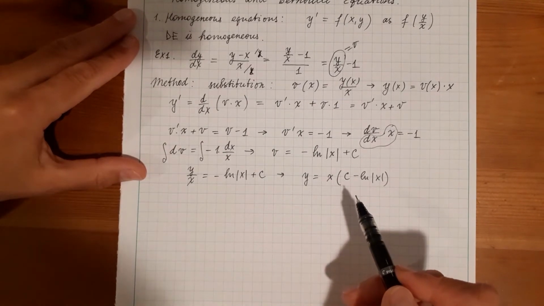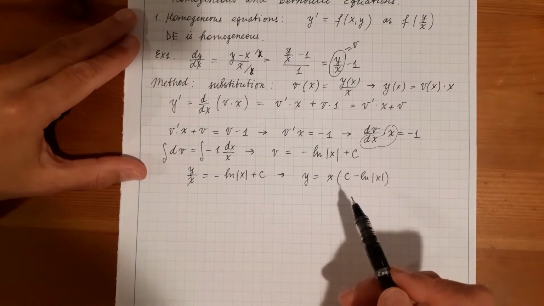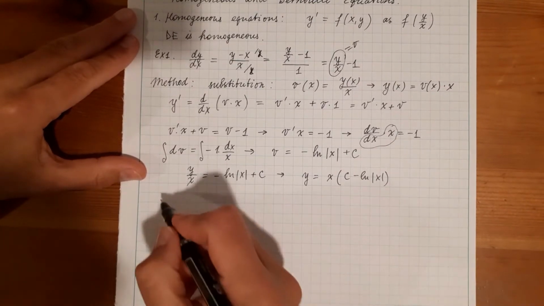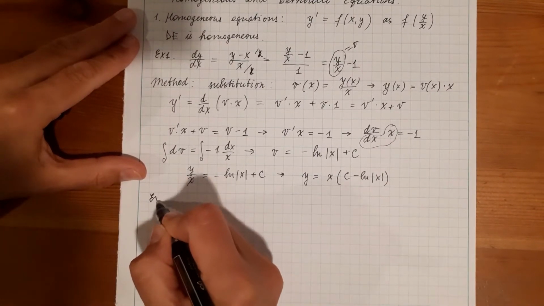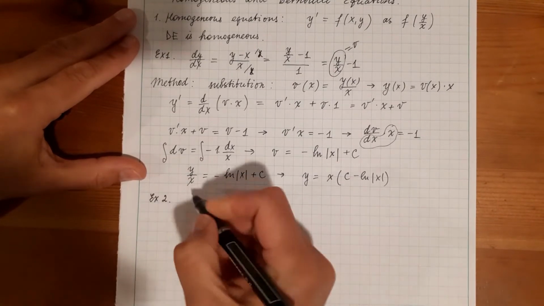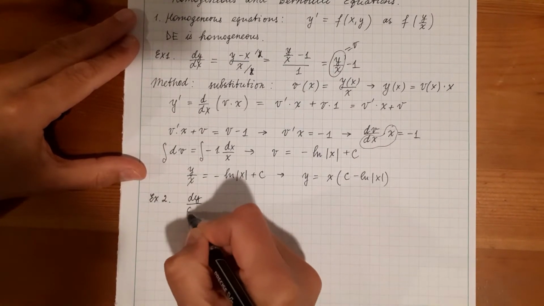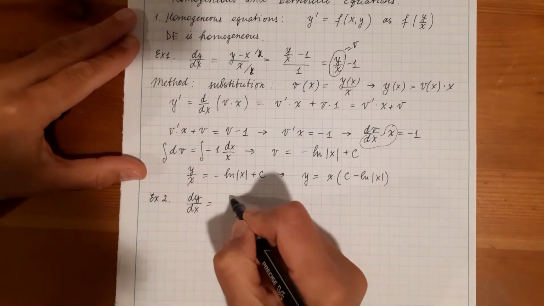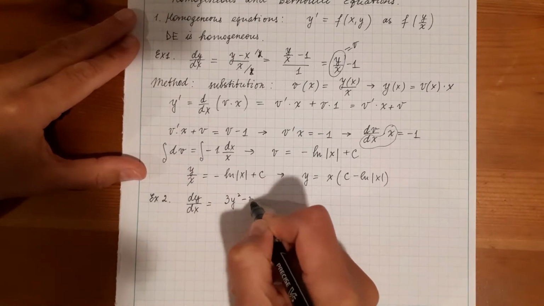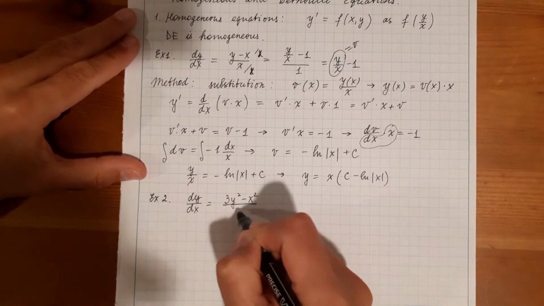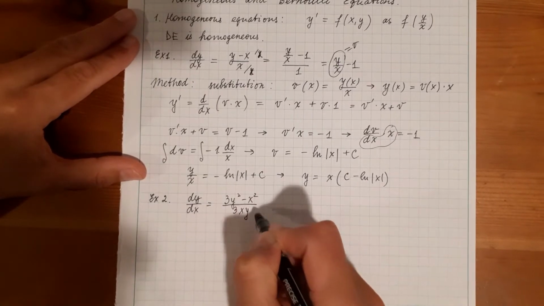I'm just going to move to example number 2. dy/dx equals (3y squared minus x squared) divided by 3xy.